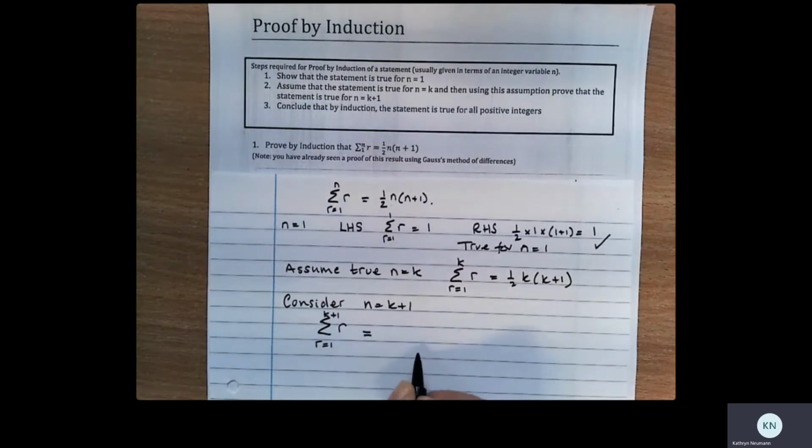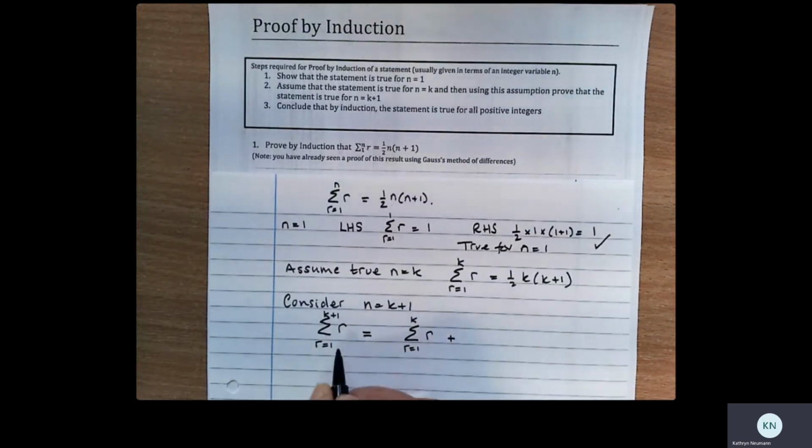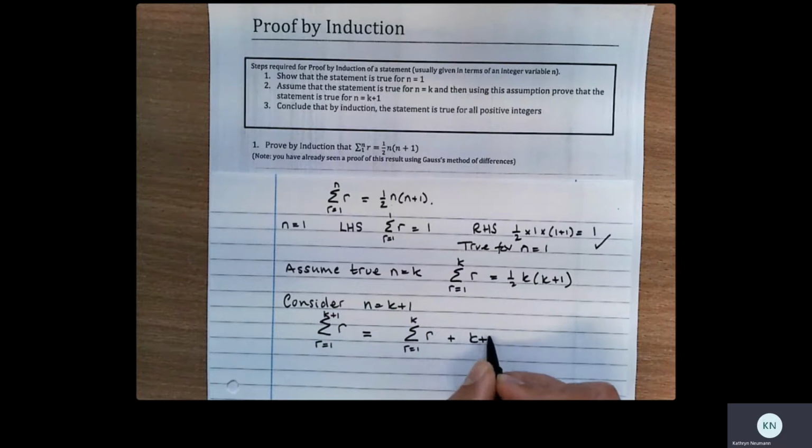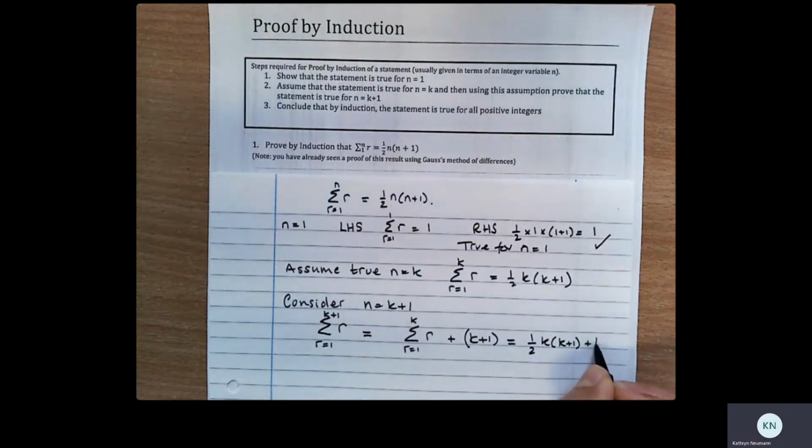Now, from the work you've done before on series, you'll know that that's the same as saying, let's add up the r's from r equals 1 to k, plus we'd add on the k plus 1 term, which is, in this case, just going to be k plus 1. But now we can use what we've assumed in the step before. We know that this is equal to a half k times k plus 1. So that's the summation, plus k plus 1.